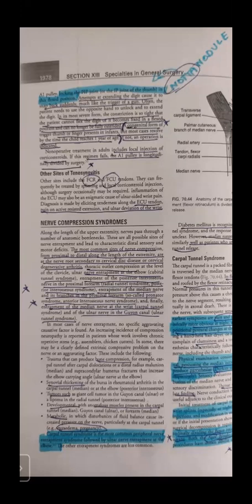Next, nerve compression syndromes. The most common sites of nerve compression syndrome, from proximal to distal along the length of the extremity, are at the nerve root secondary to cervical disc disease, that is the first point, or cervical degenerative arthritis. Then you can have nerve compression in thoracic outlet compression at the level of the clavicle. Then ulnar nerve entrapment at the elbow.